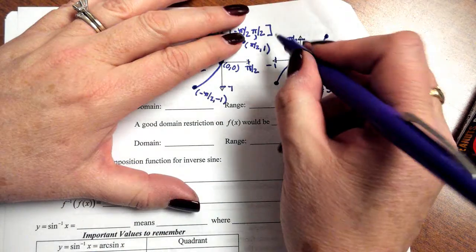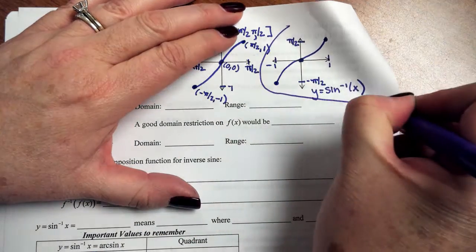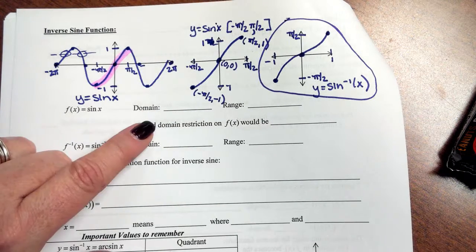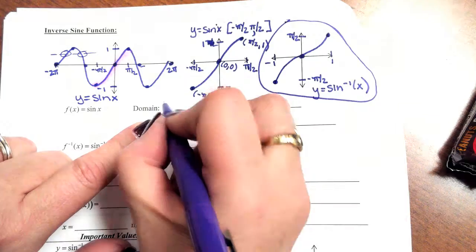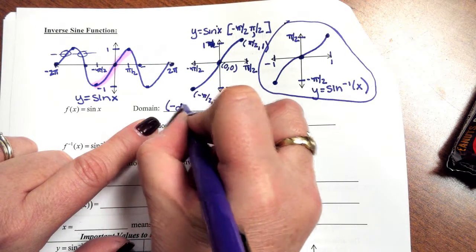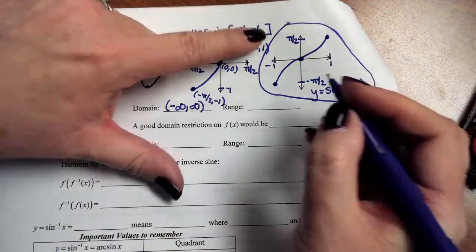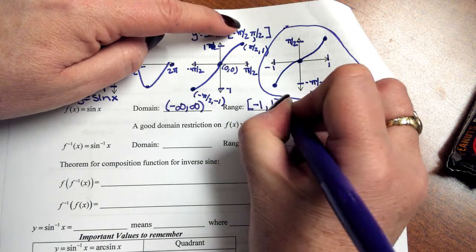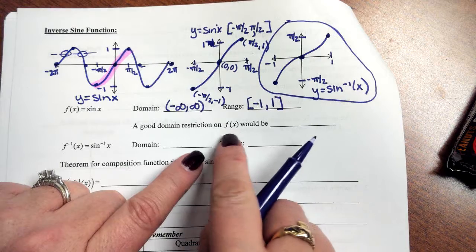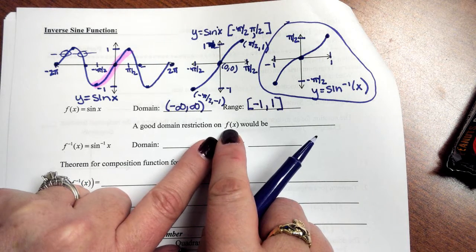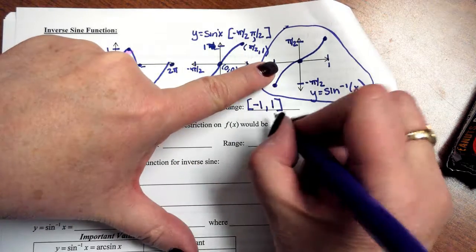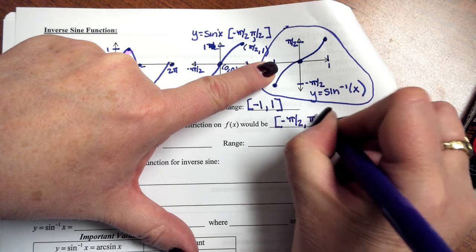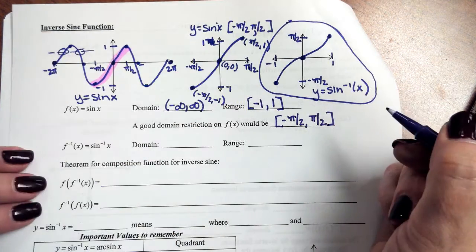So this is the graph of your inverse sine, and this is the function we're going to be talking about today. Remember, just to review, the domain of sine of x, just the parent function, is all real numbers. The range goes from negative 1 to 1. So the domain restriction we place on sine of x to force it to be 1 to 1 is going to be from negative pi over 2 to positive pi over 2.